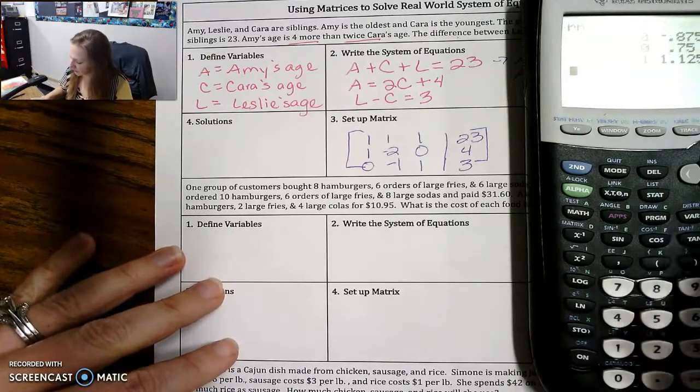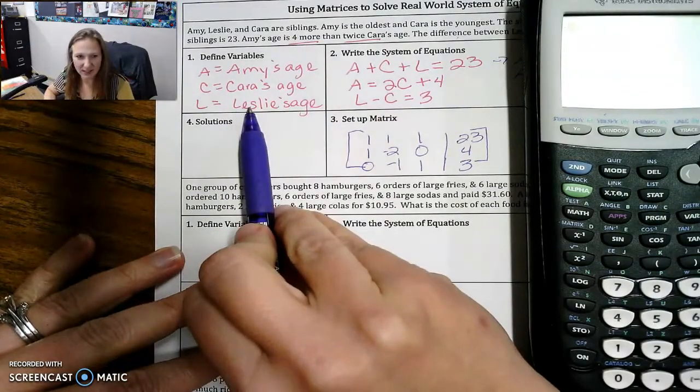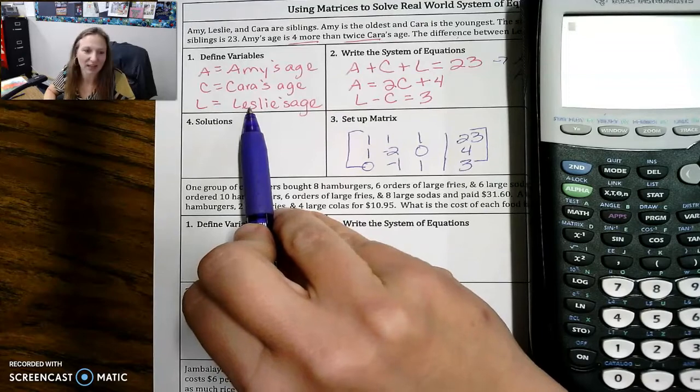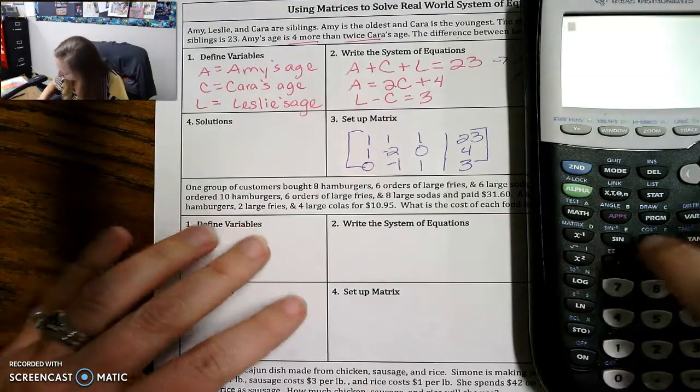I'm also keeping in mind, since this is ages, I'm expecting not negative numbers. So sometimes you can catch your mistake by looking at your answer and thinking, ooh, I got a negative answer, I can't have a negative age. Something must have been wrong.